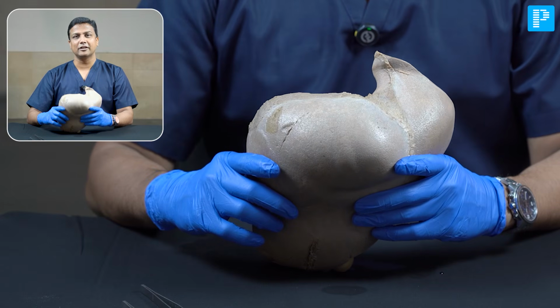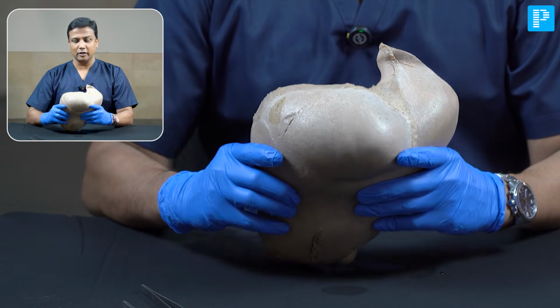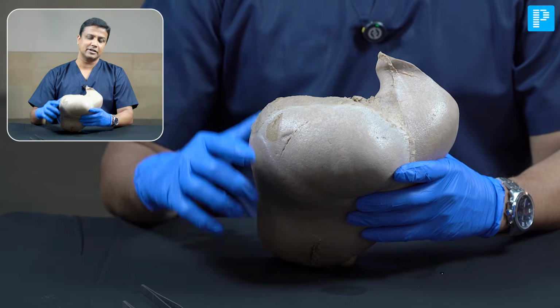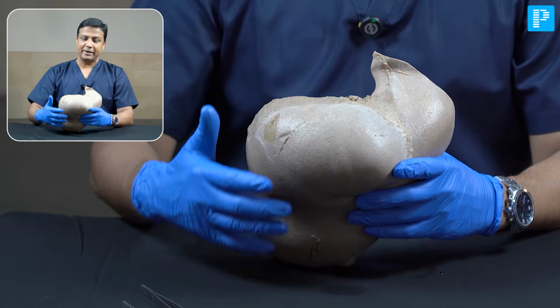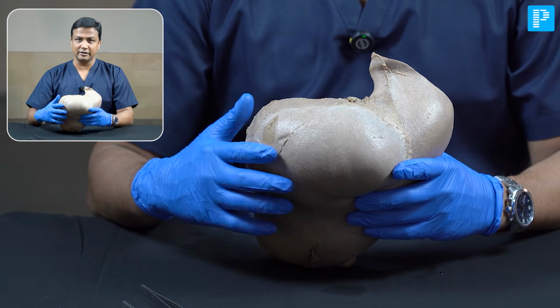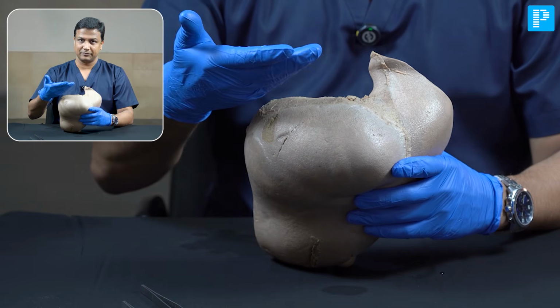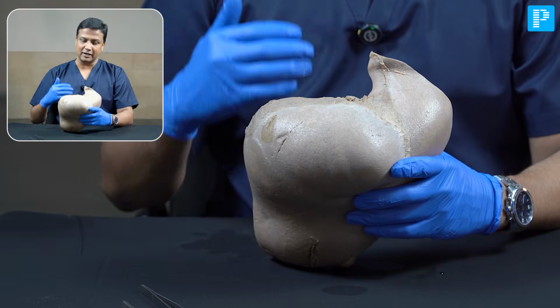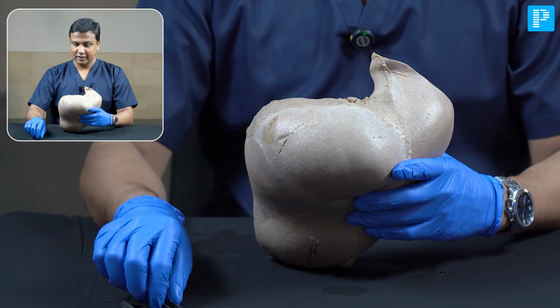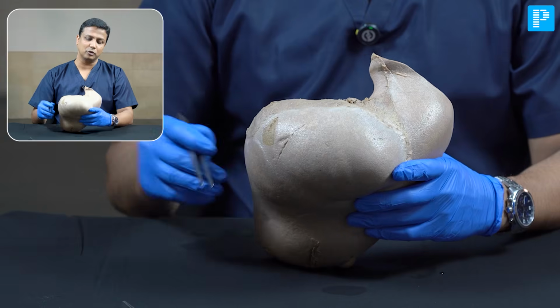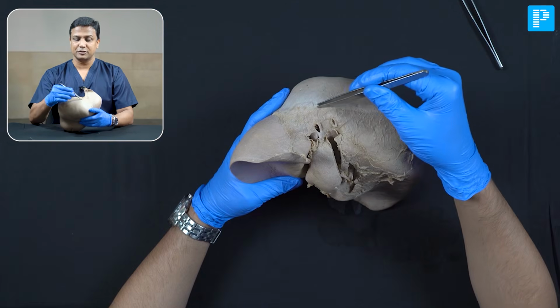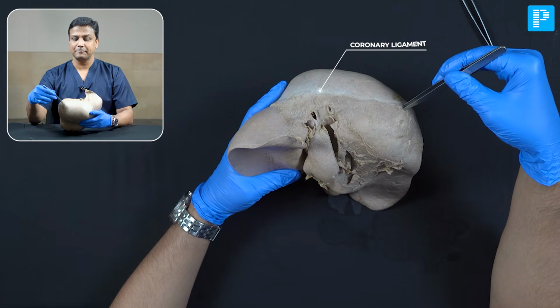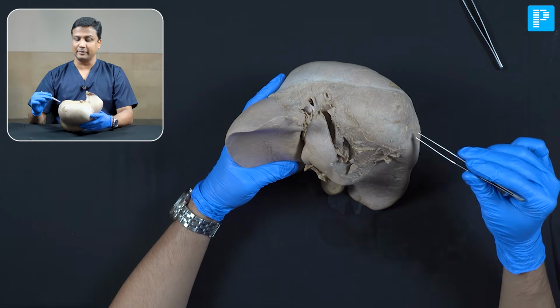There is something interesting here. As I told you, on the superior surface of the liver, above it is actually covered by the diaphragm here. So the peritoneum which is enclosing the liver here, that peritoneum is going to reflect. So when the peritoneum is going to reflect here anteriorly as well as posteriorly, these reflections are going to form those ligaments which are referred to as the coronary ligaments here. So this one here will be the coronary ligament here. And this one here will be the coronary ligament here.